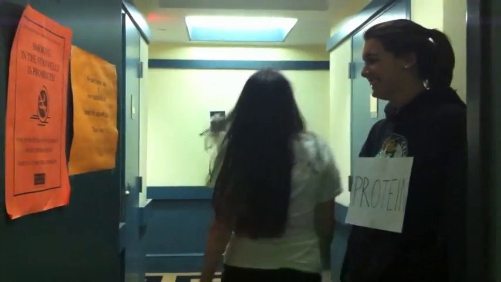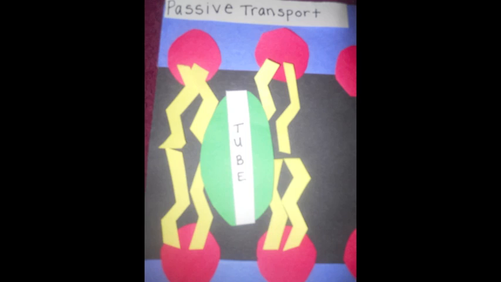Get in there. Go right ahead. Passive transport is when the integral protein allows a substance to move across the membrane with the concentration gradient. Active transport is when the integral protein pushes a substance across the membrane against the concentration gradient. This requires an energy called adenosine triphosphate, or ATP.